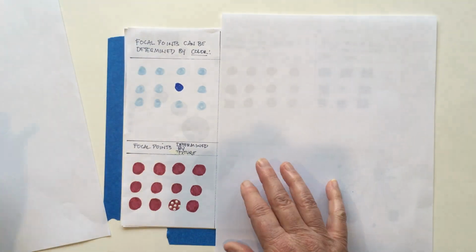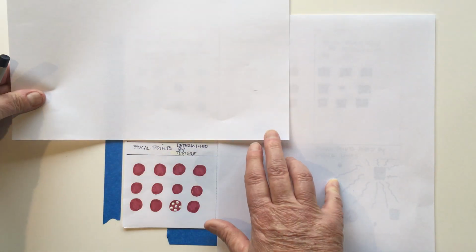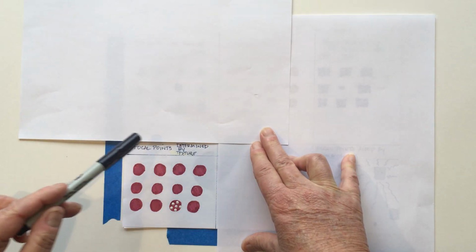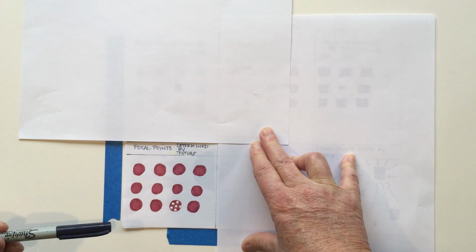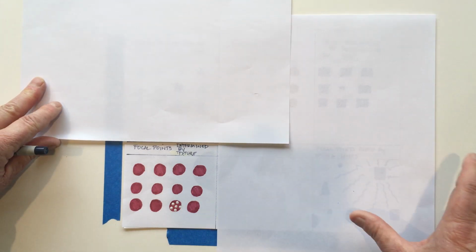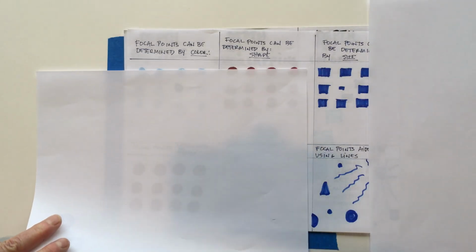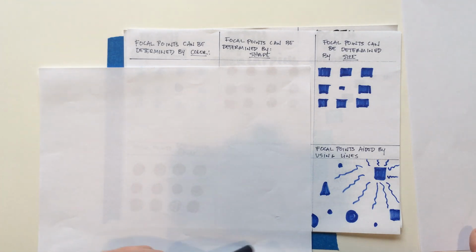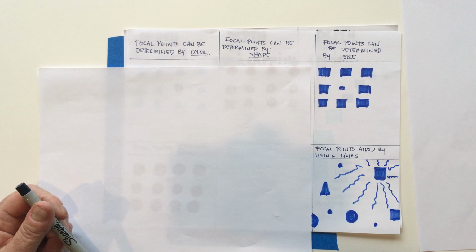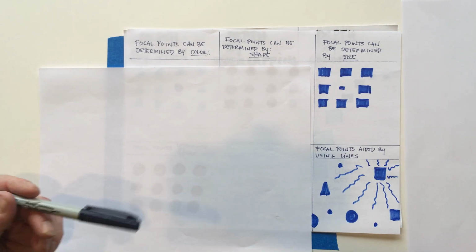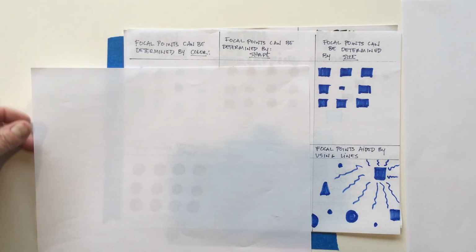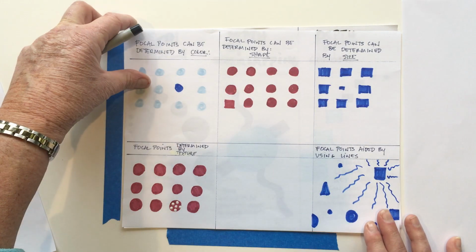and we can determine a focal point because we've altered the texture on one of the shapes. As you can see here, you can add detail to any given shape, and that will help differentiate it from the others. And lastly, you can use lines to help guide our eye in a particular direction that you'd like us to go so that we land on a particular shape. So that's part 1 of the first painting that you have to do.